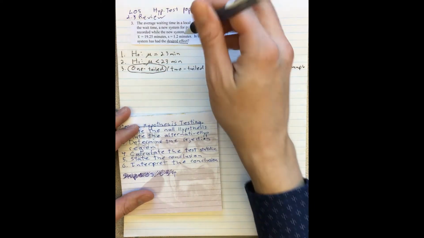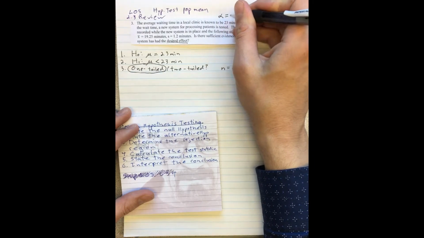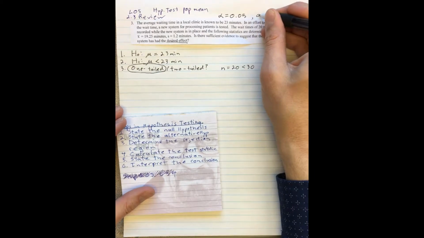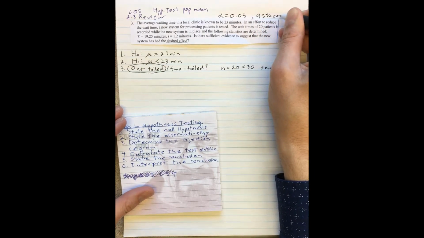Now, in the question, just like before, we're going to make the assumption that alpha is equal to 0.05. They ask us to make that assumption. So that's 95% confidence in our procedure.